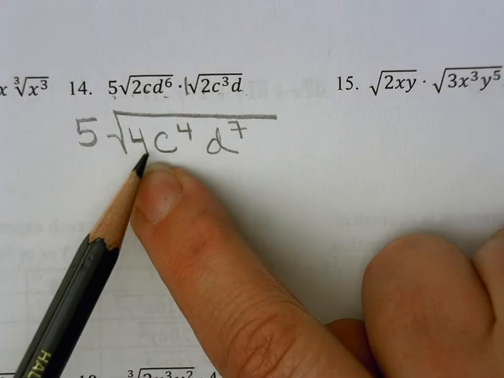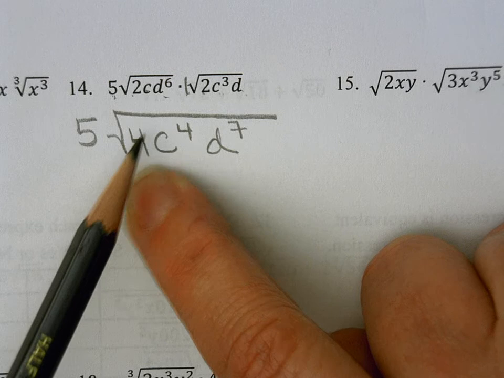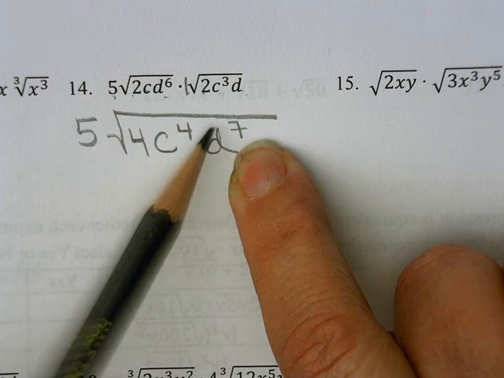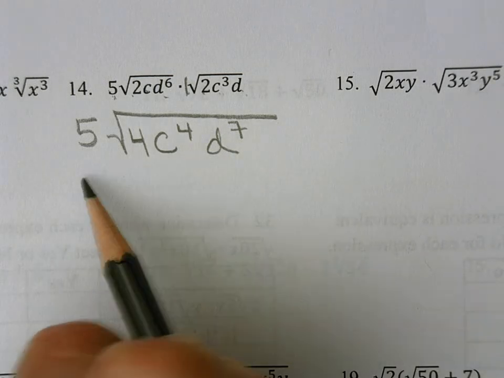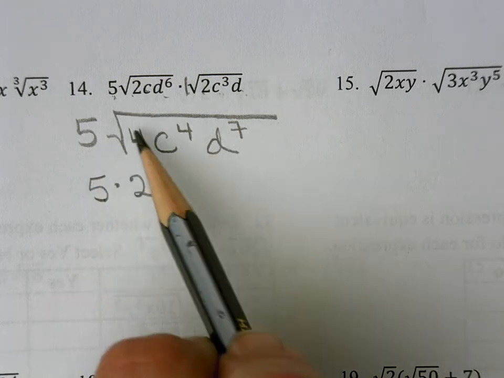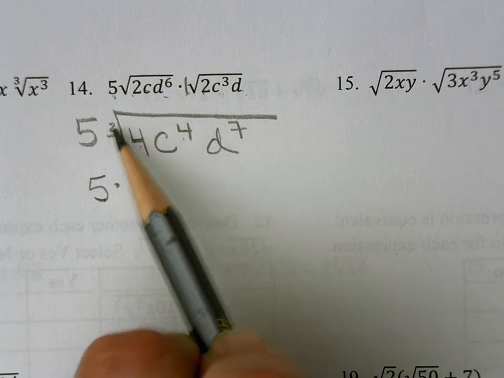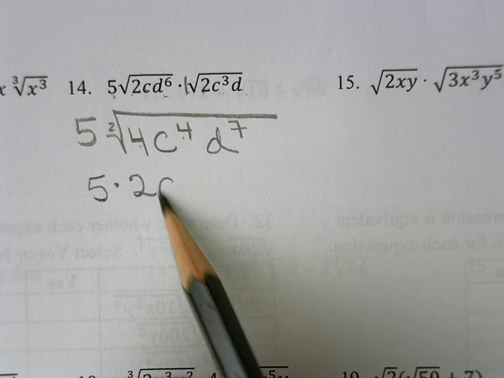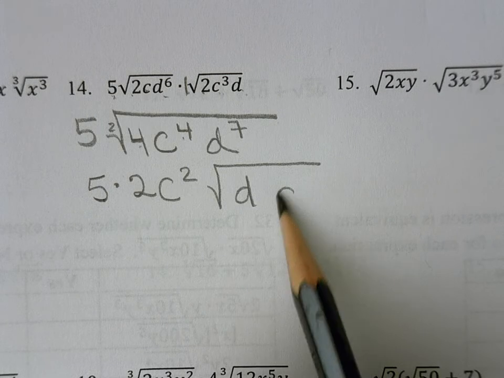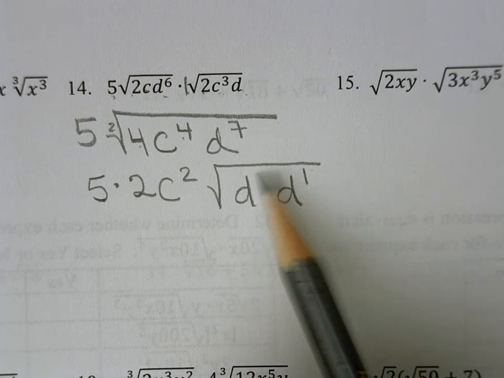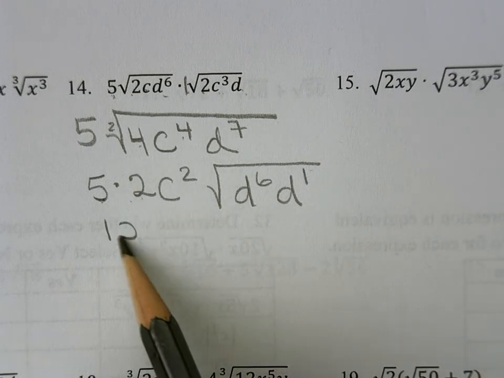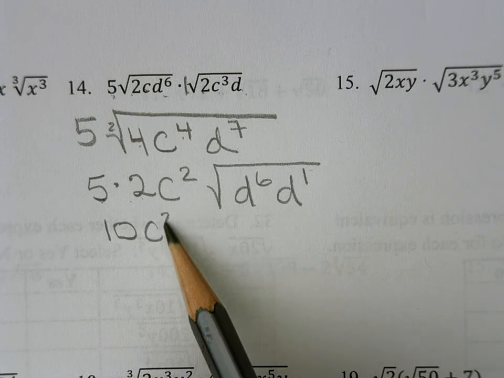So I can take the square root of 4 and the square root of c to the 4th because 4 is divisible by 2, but not 7, so I have to split my 7s. So the square root of 4, so I have a 5, is 2. C to the 4th, I'm taking the square root of that, so 4 divided by 2 is 2. And then I'm going to have to split up my d's. So I'm going to take 1 off, and that leaves me with 6. So 5 times 2 is 10. And then I have a c squared.